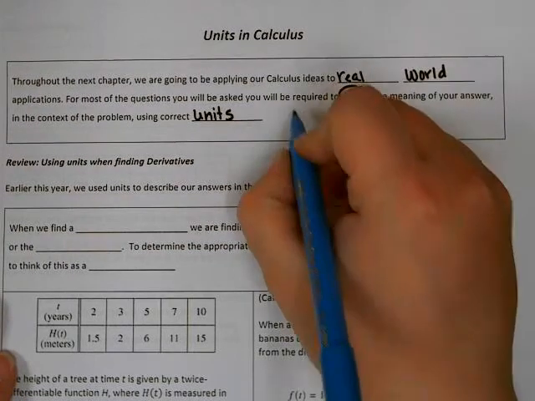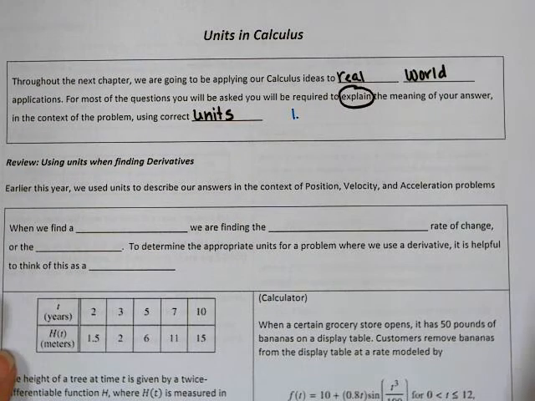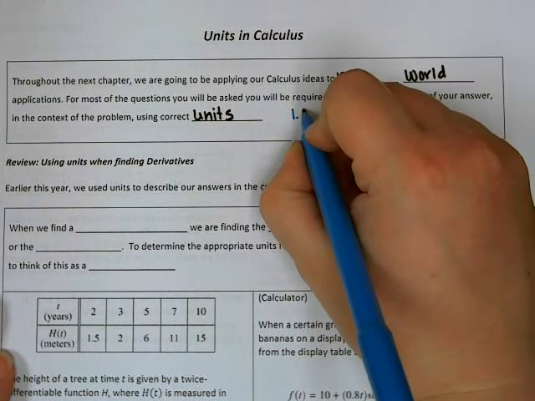All right. When you write an explanation, the first thing you're going to want to make sure you include is what you measured or calculated.